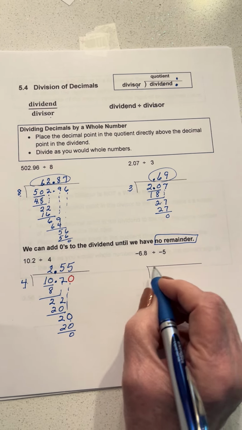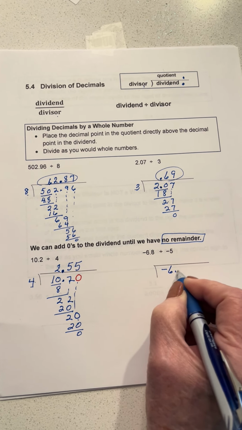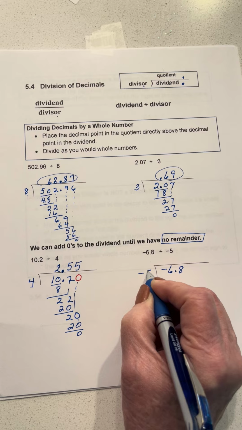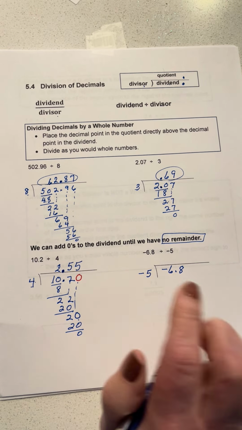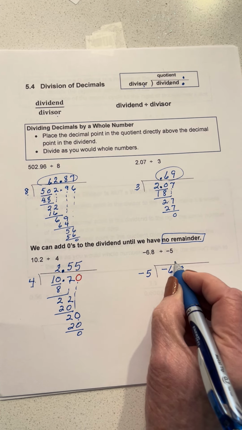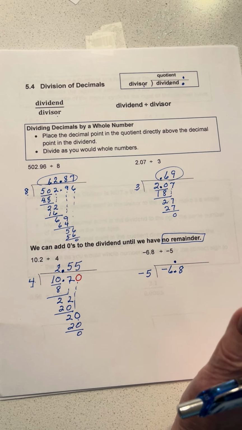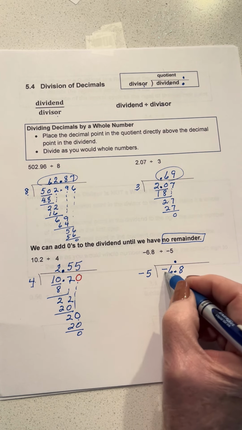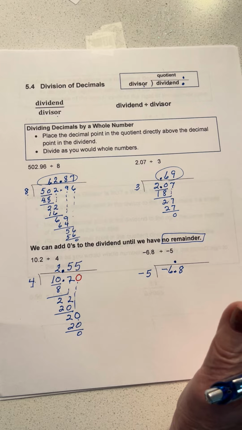Okay, this problem is -6 8/10 divided by -5. We are dividing by a whole number, so the decimal point just goes above where it is in the dividend. Signs are the same, so the answer is going to be positive.